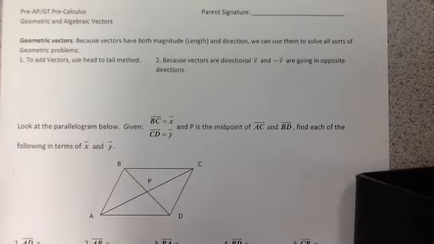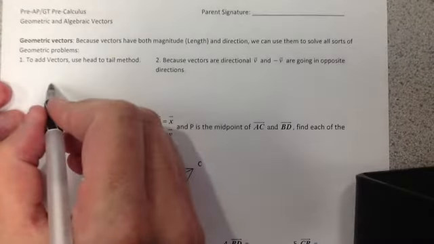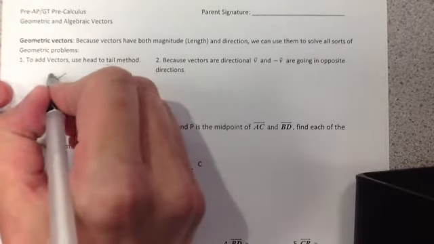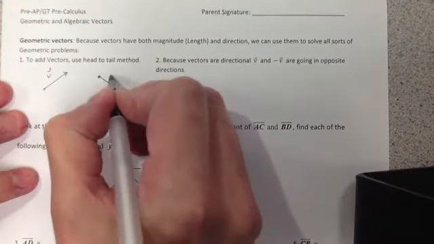We're going to look at geometric vectors primarily. Now, one way, if you're taking physics, that we can add vectors is what we call the head-to-tail method. And that's very simple to know. If I have a vector, let's call it vector v, and I want to add that to, let's say, vector w.